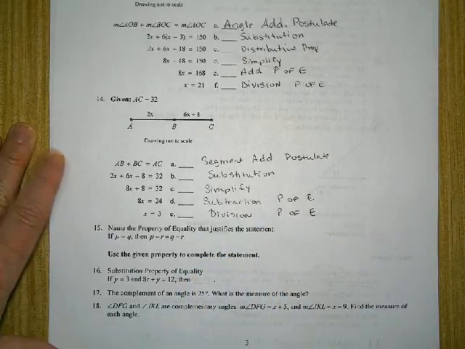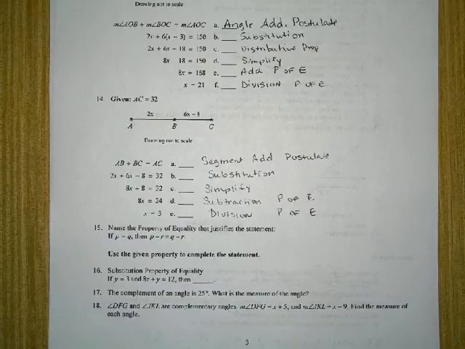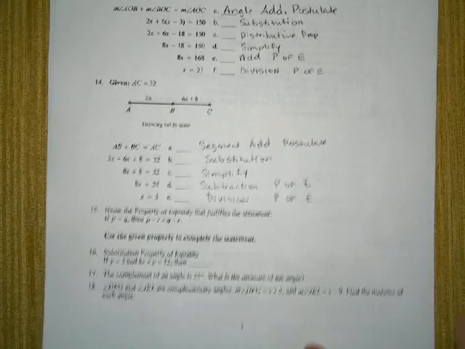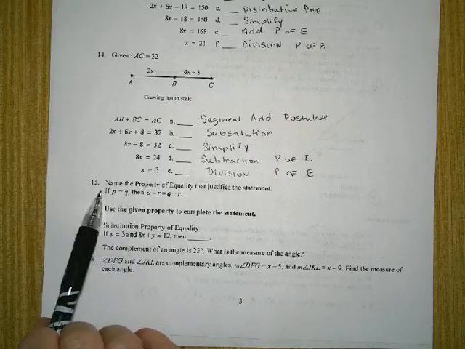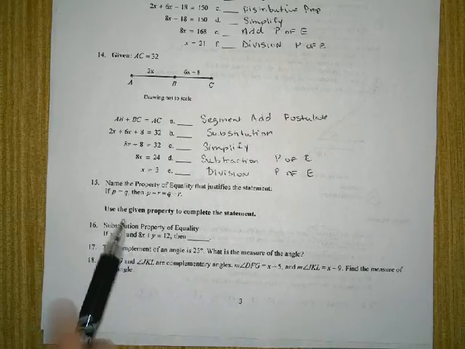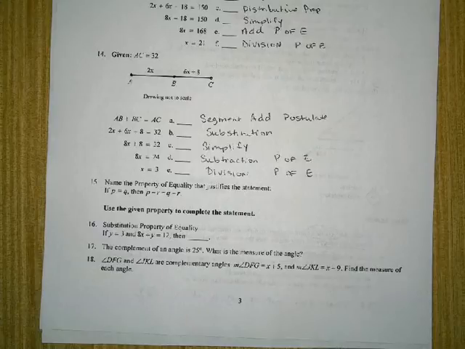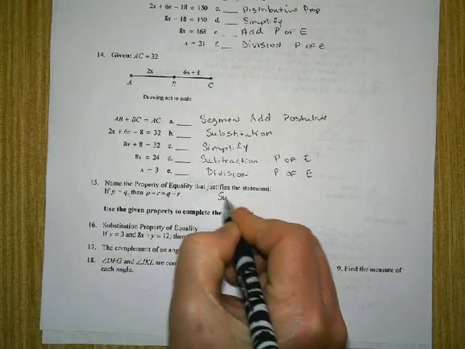Pay attention. Name the property of equality. 15. What'd you get on that one? Subtraction. I need to study those properties.